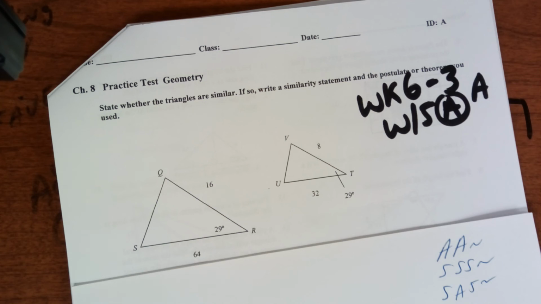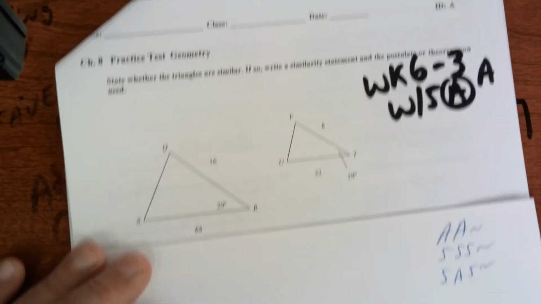Hello and good morning. We're going to try to work through this practice test here. It says state whether or not the triangles are similar. There's three ways to prove similar triangles.